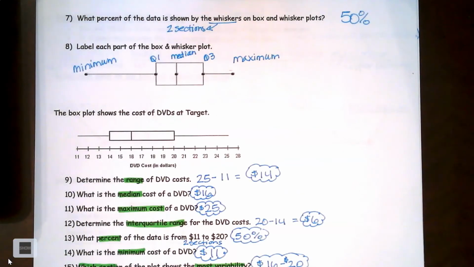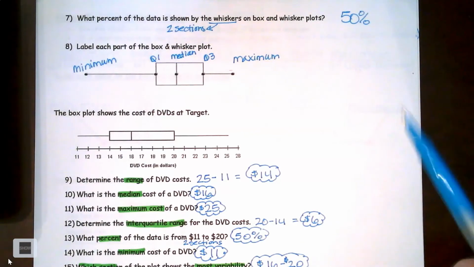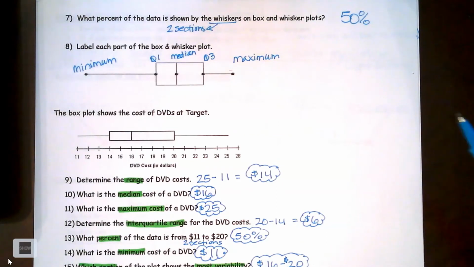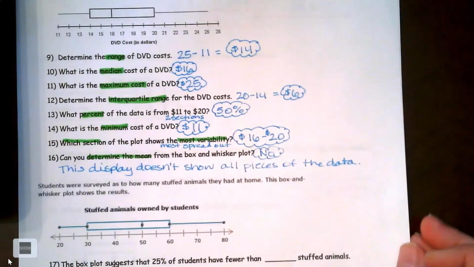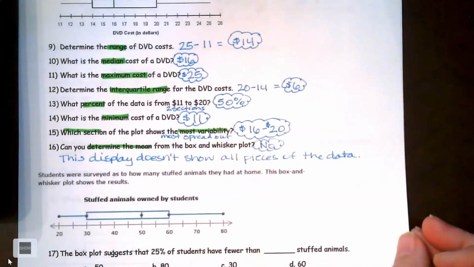Welcome back. I want you to pause the video and check what you did so far. Everything was pretty self-explanatory, I believe. I did put a couple little notes in here for the problems that you may have had a little more work to do. I do want to talk about number 16. Can you determine the mean from the box and whisker plot?